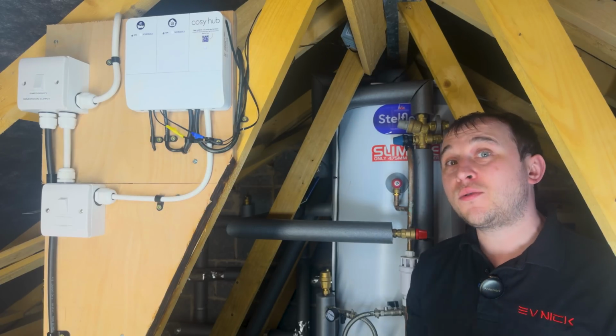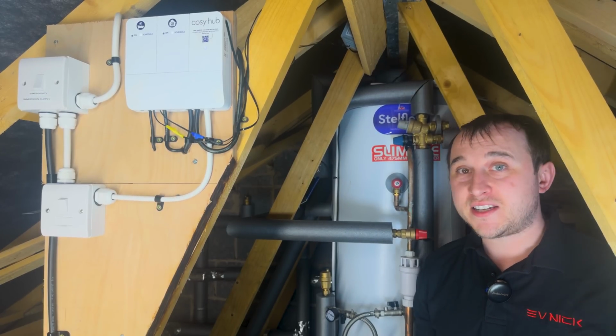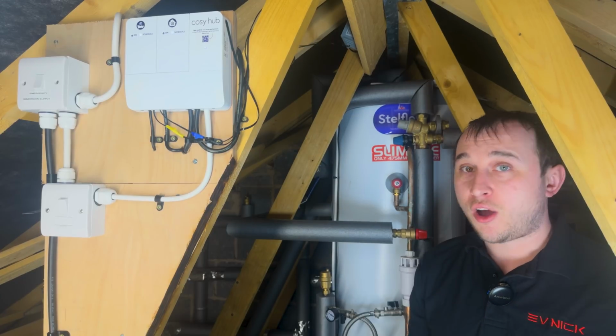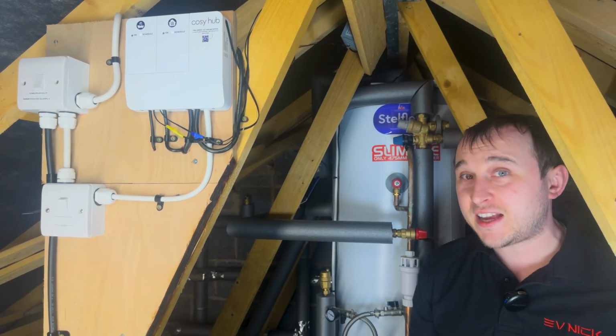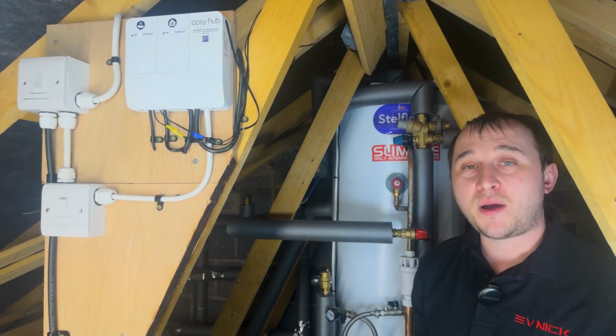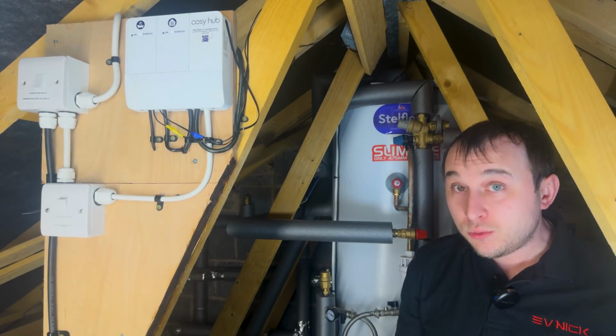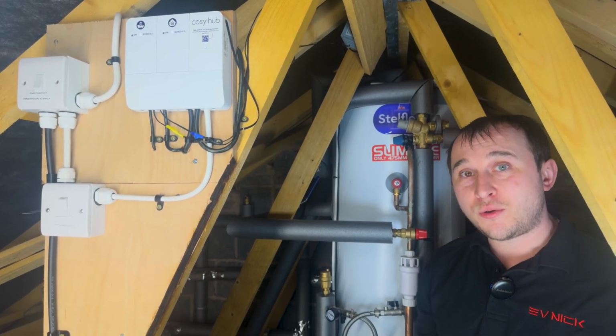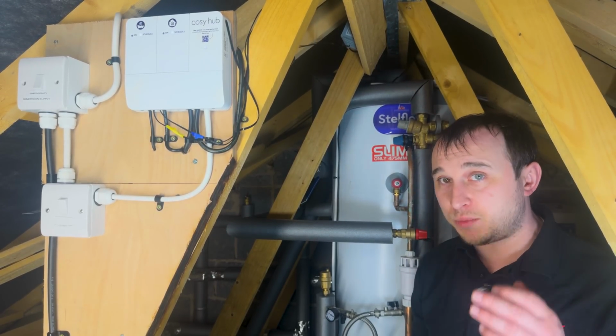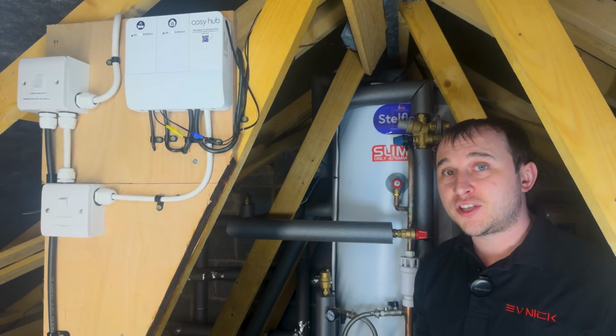Now, in the Cosy integration, we have various settings. We can see the temperature of the hot water tank, like this one behind here, because it has a temperature probe in it. We can see live power in, live heat out. We can also see the temperature of the Cosy pods and humidity of the Cosy pods, but we can't see the flow and return temperature.